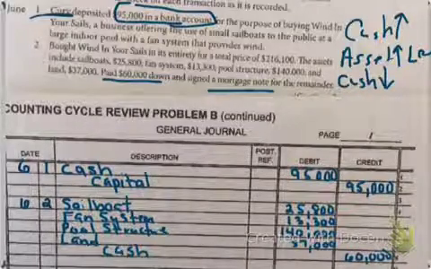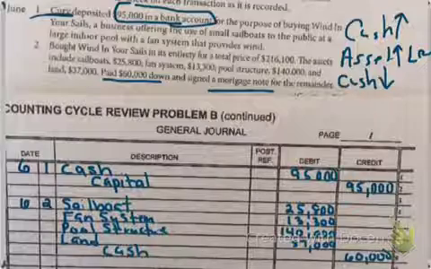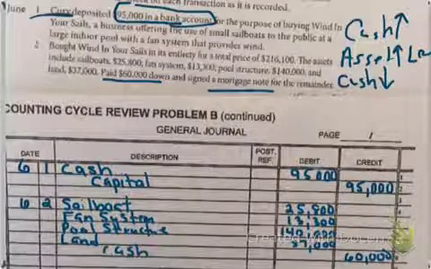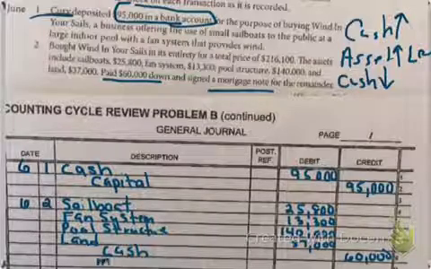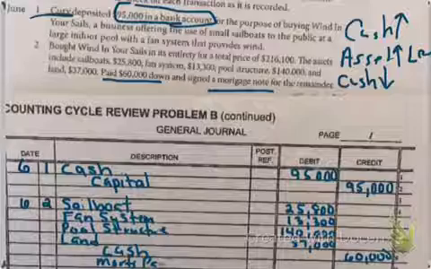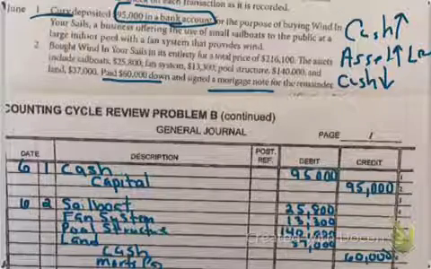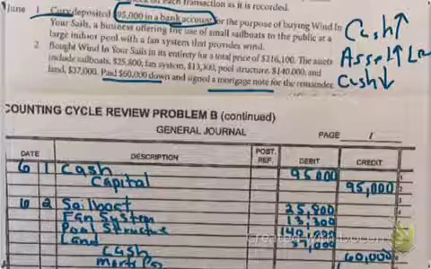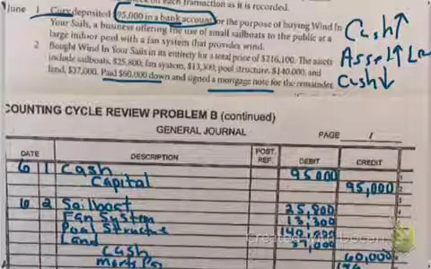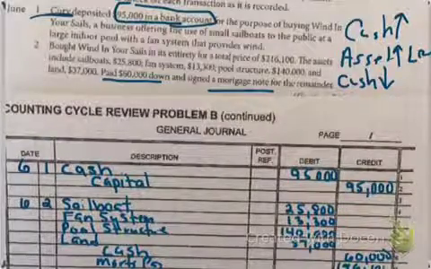The other part of this entry is going to be that mortgage payable, and that amount is going to be $156,100.